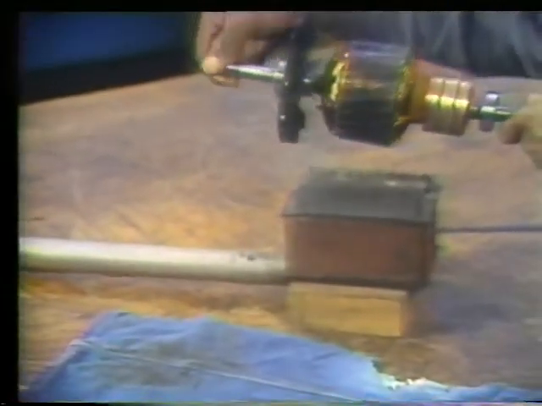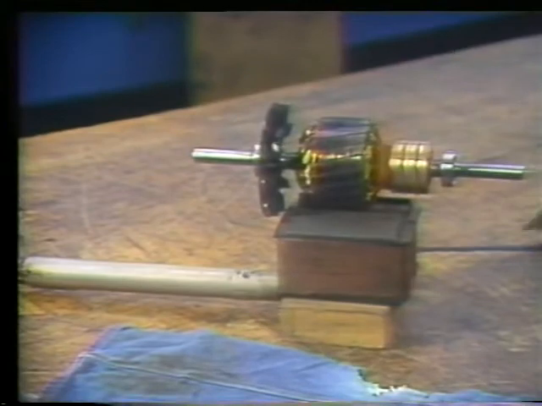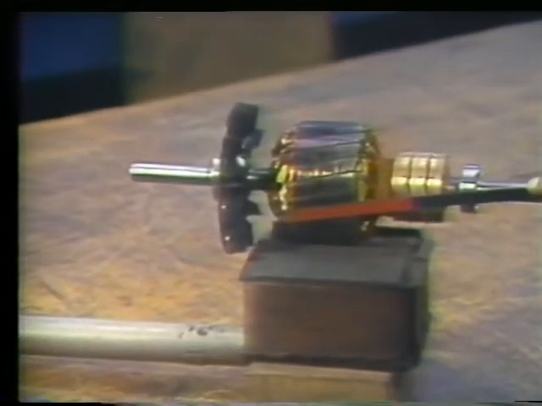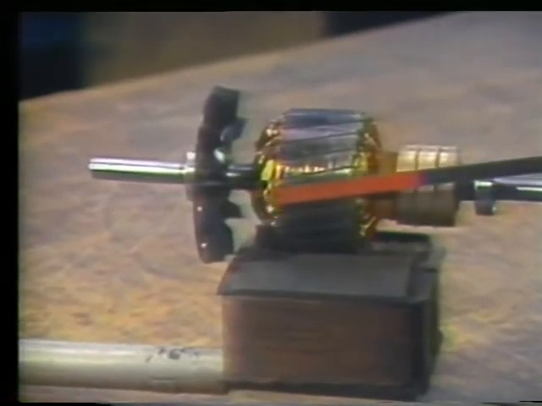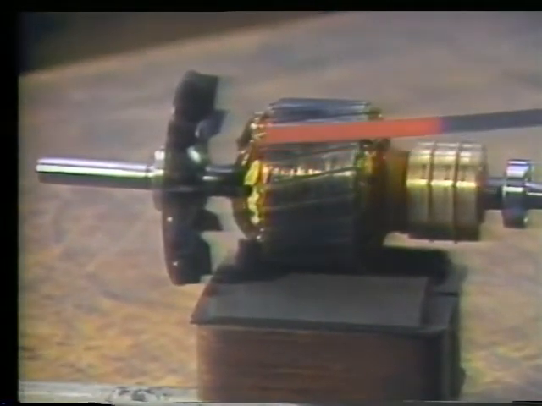If you can't see any visual signs, set the rotor in a growler and place a hacksaw blade alongside it. If there's a short, the blade will vibrate.